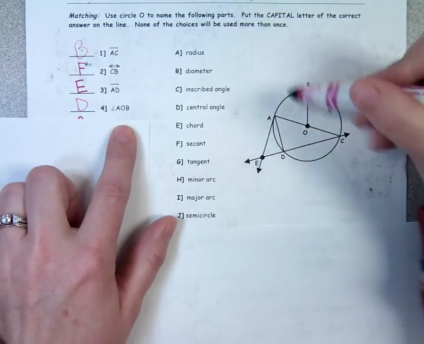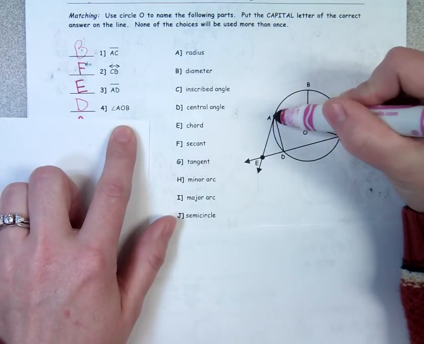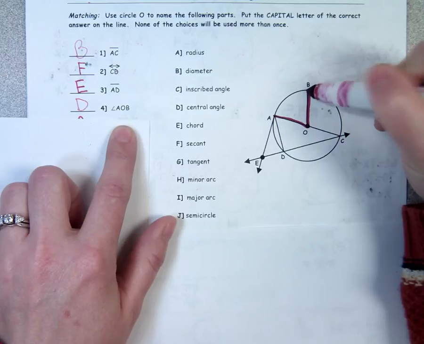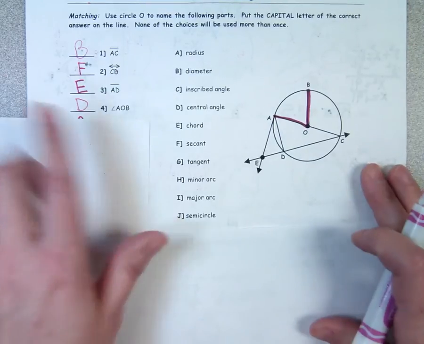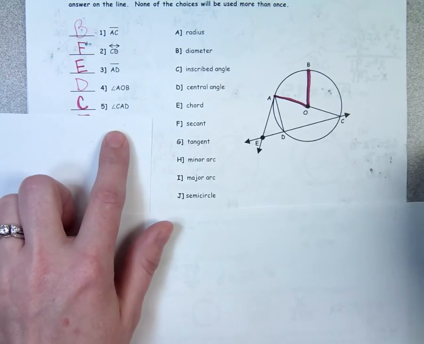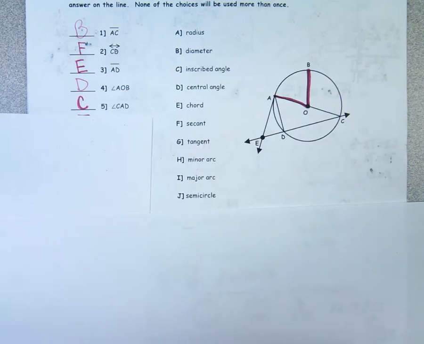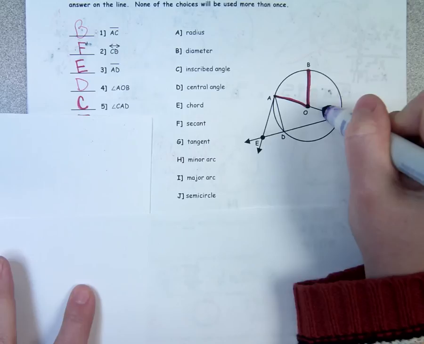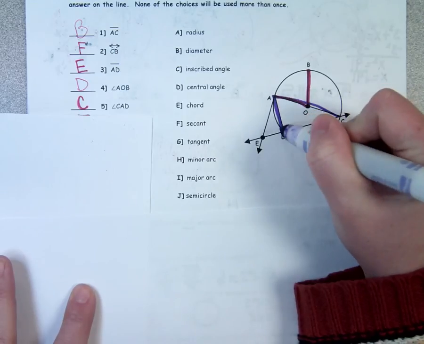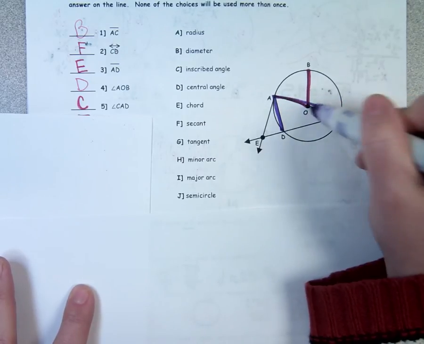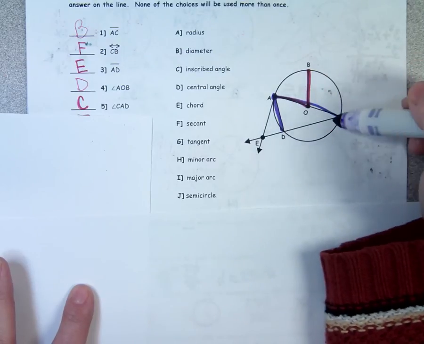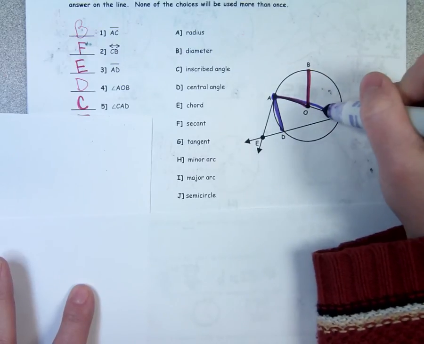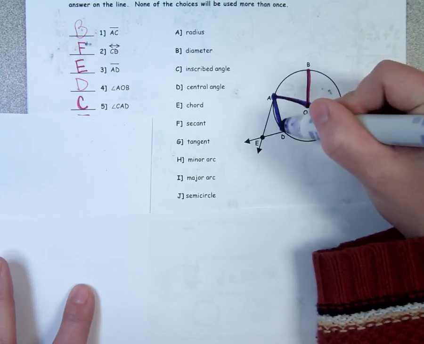Okay. Angle AOB is this angle right here, and that's a central angle because its vertex is at the center of the circle. Okay, angle CAD, that is an inscribed angle because its vertex is on the circle and both sides of the angle are in the circle. So angle CAD is called an inscribed angle.